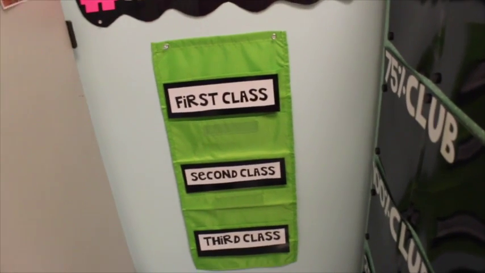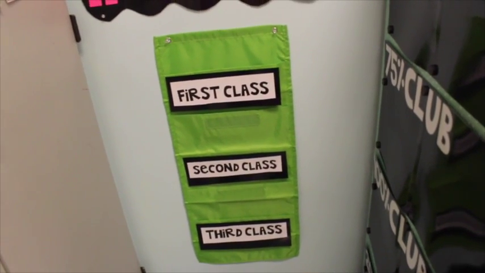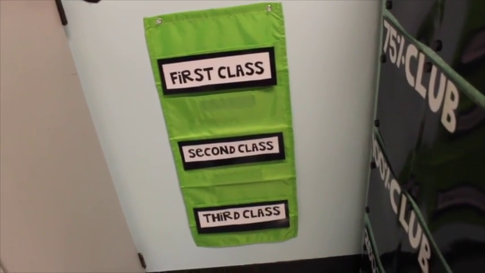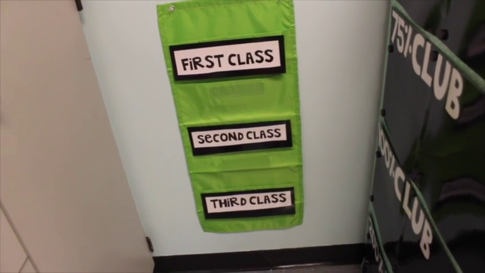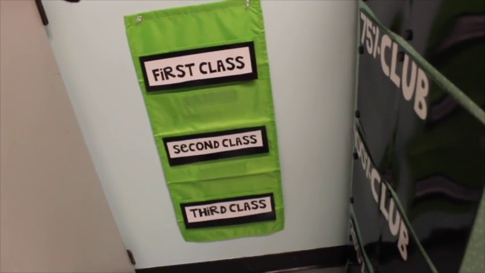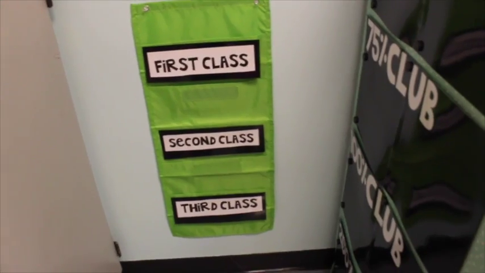This is a new system that I'm going to use this year. I do not know how it will work. I had the baskets that I posted on Instagram, but I ended up not having any place to put them, so we're going to try a pocket chart. We'll see how that works.